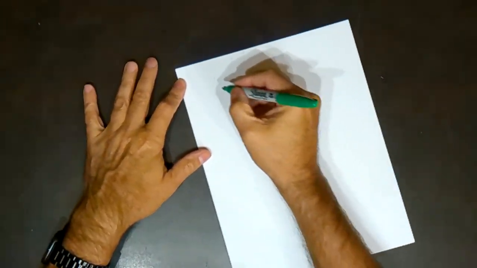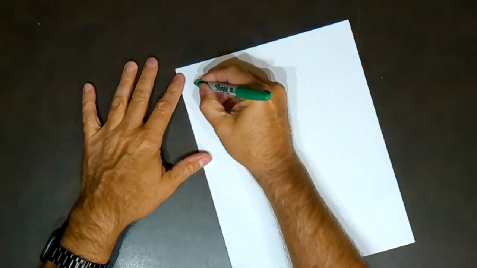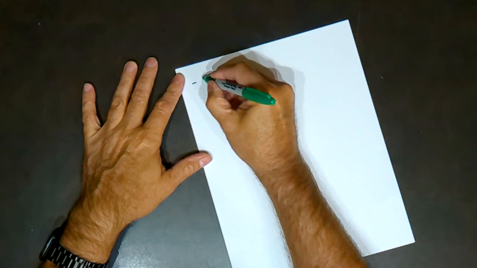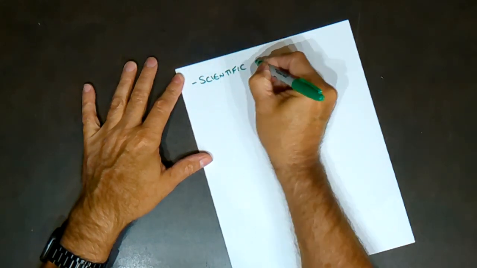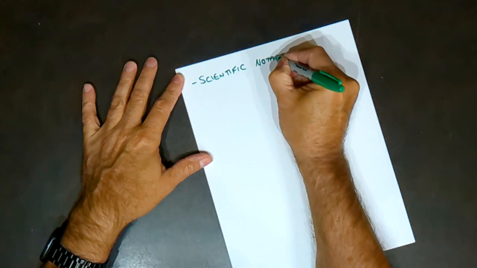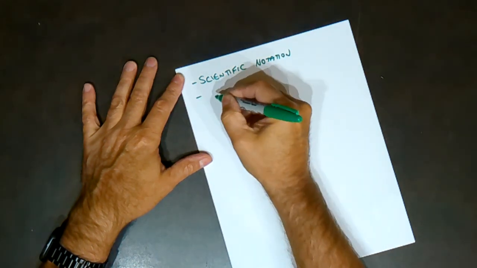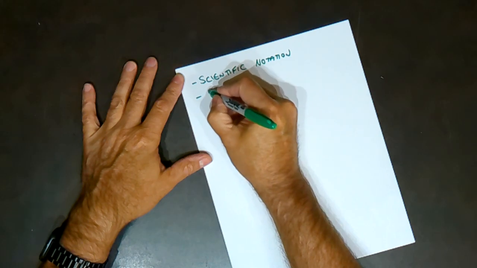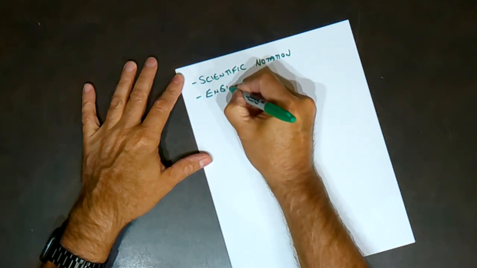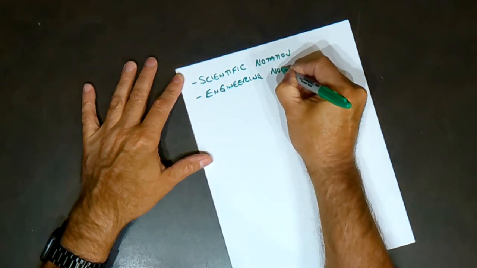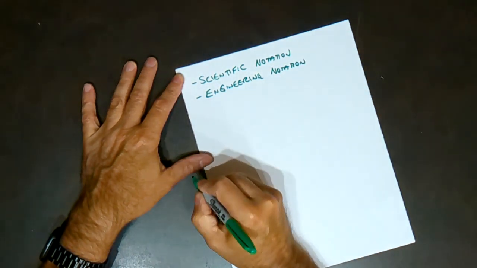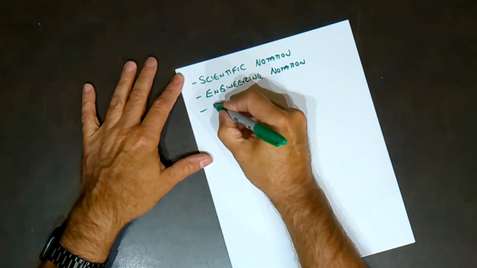We started off talking about things like scientific notation, and then we moved on to engineering notation. And then we started talking about prefixes.